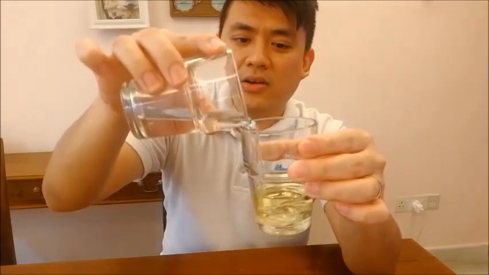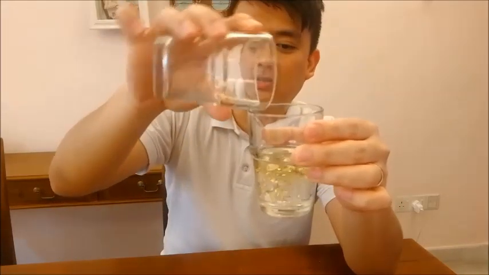Now to show you, I'll add this inside the oil, and you can see the water sinks under the oil. Okay, so I hope all of you have fun and conduct all these experiments at home.